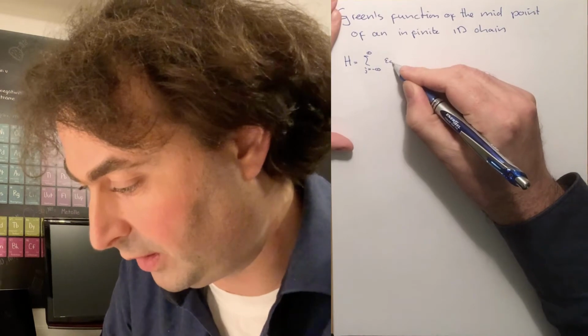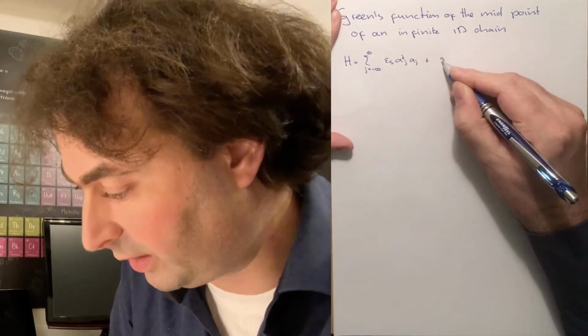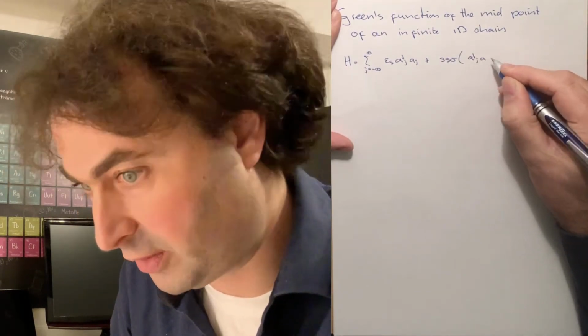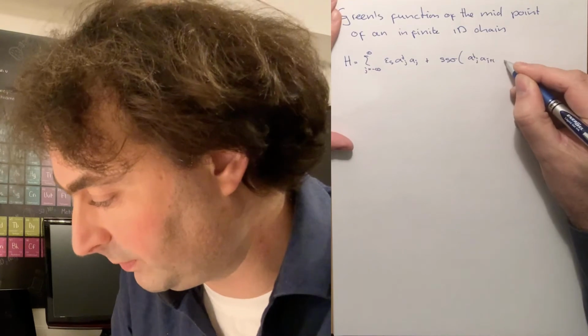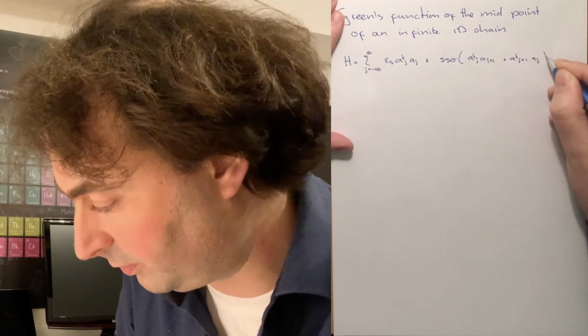The Hamiltonian that we have is a sum over j from minus infinity to infinity, and we have an on-site energy of our particle. And we have a hopping between the nearest neighbor sites, j plus 1, and we can hop also from j to j plus 1.